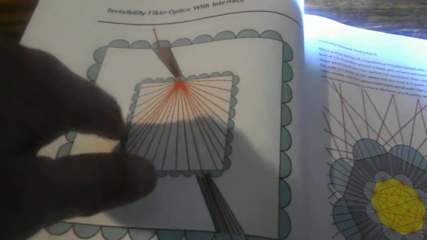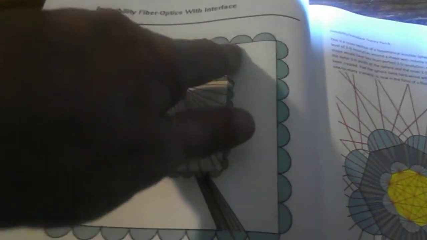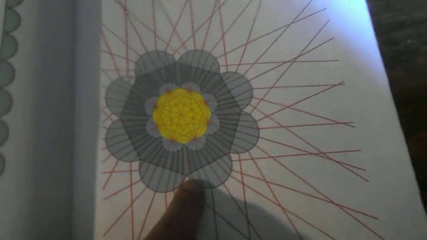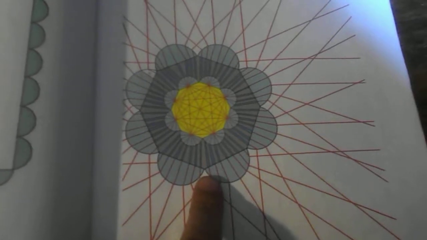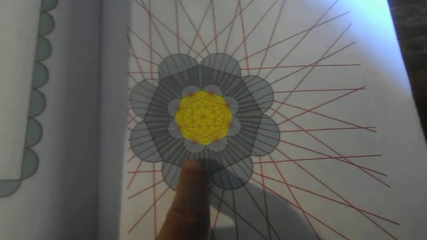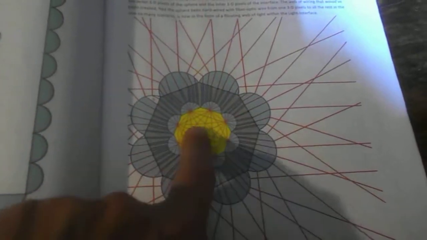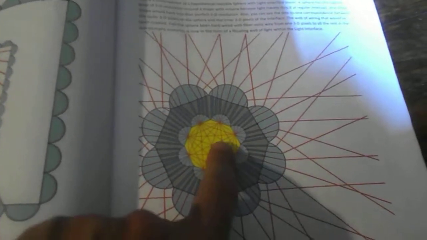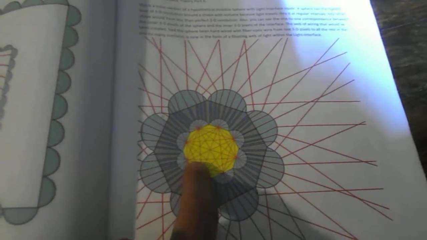A square within a square is a light interface within the outer surface of the object, in this case a cube, or the cross section of a cube, a square. An invisible sphere, the ideal shape for an invisible object or a holodeck, is a sphere, because light travels through it at regular intervals. Anything else has a different web pattern of light shine through the interface, but a sphere has a perfect three-dimensionality because light travels through it at regular intervals.